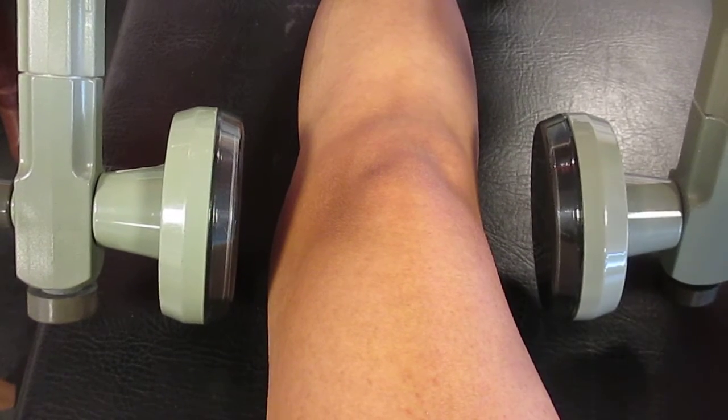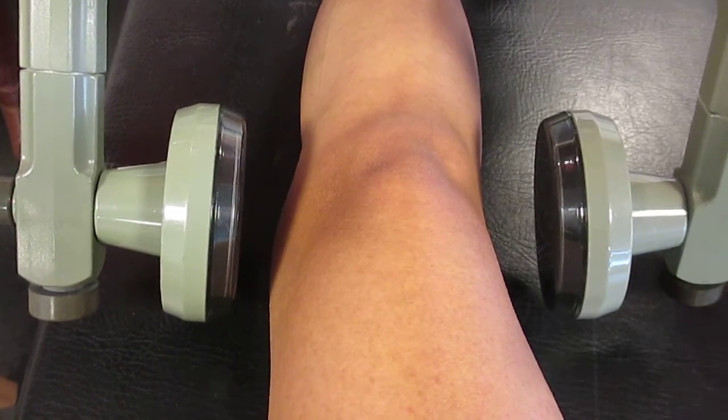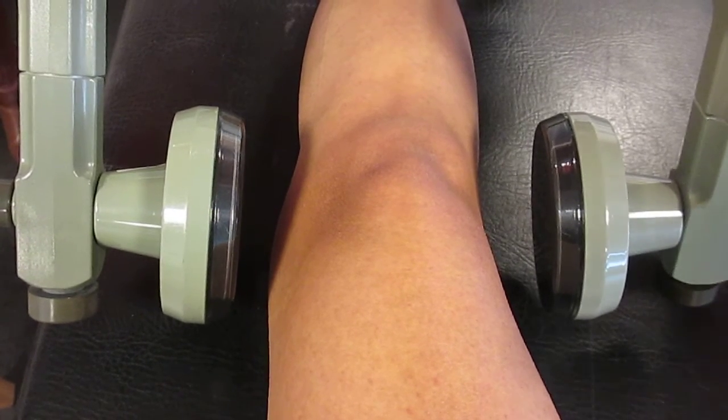Once the treatment's finished, make sure that you turn the machine off and move away. And while the treatment's on, make sure that you're at least 1 meter away from the machine as a therapist to protect yourself.